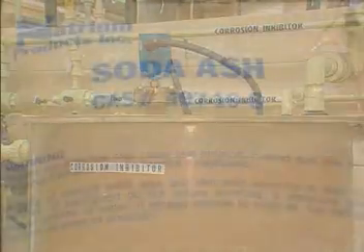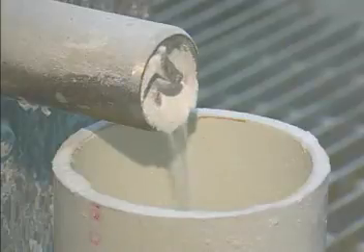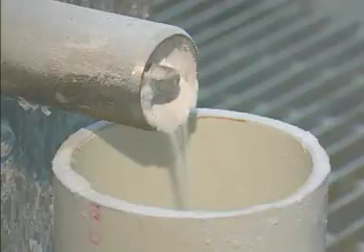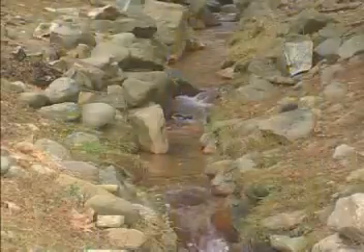These waters may require some type of corrosion control treatment to make the water less aggressive. Some of the treatment options are to use a chemical like soda ash to raise the pH, or to use a phosphate product to line the walls of the distribution system.